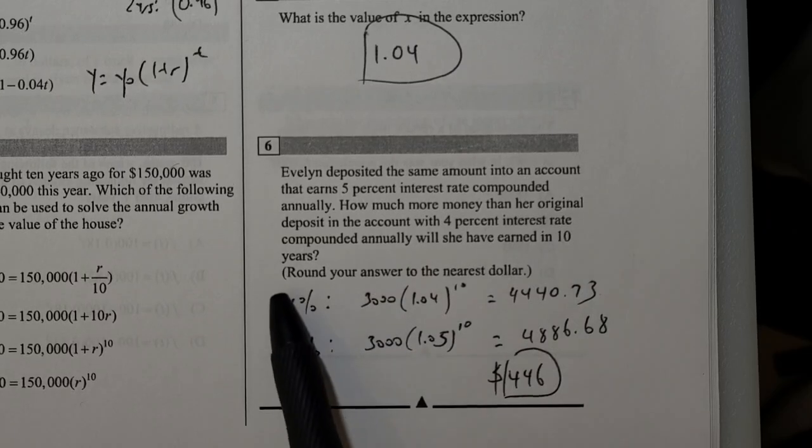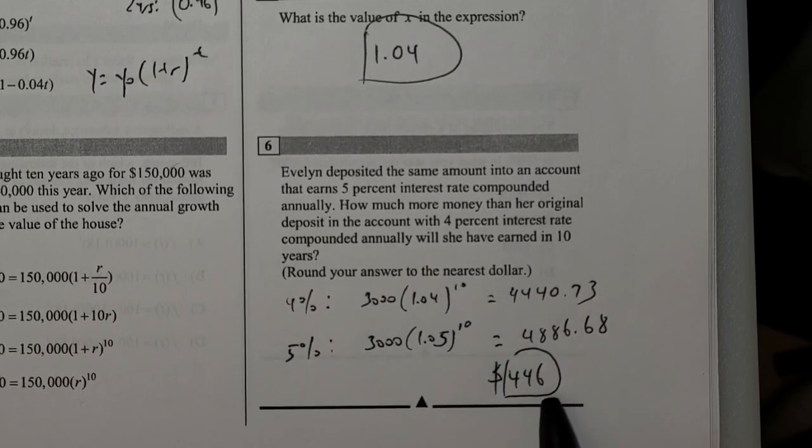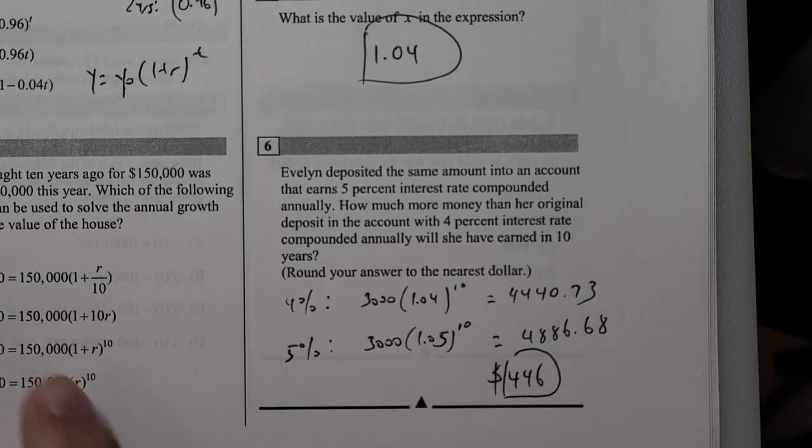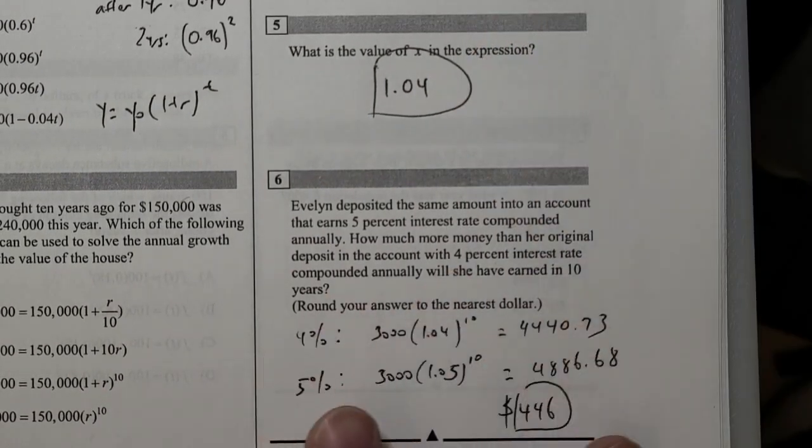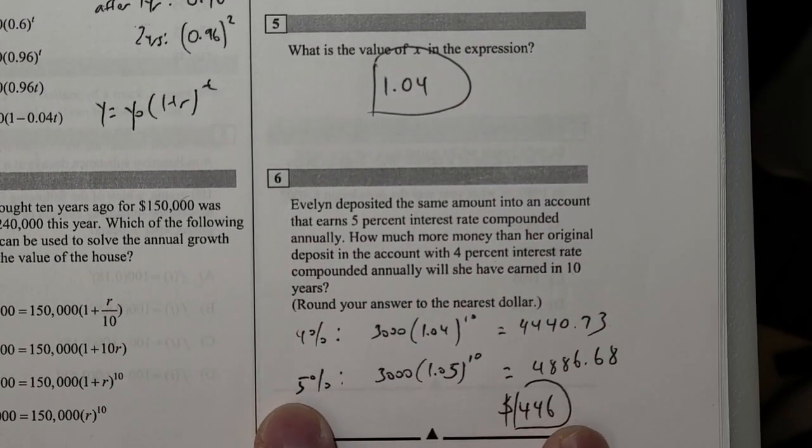If you have a 1% difference after 10 years, you would make almost $450 more. I would want that $450. So again, this just goes to show that it's easier to understand examples of these everyday life scenarios.